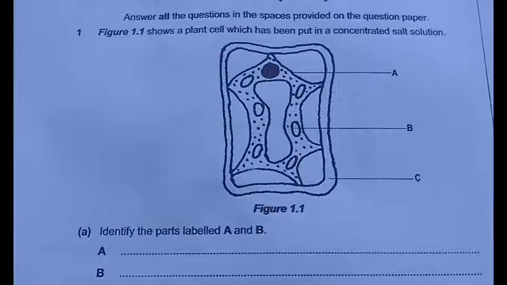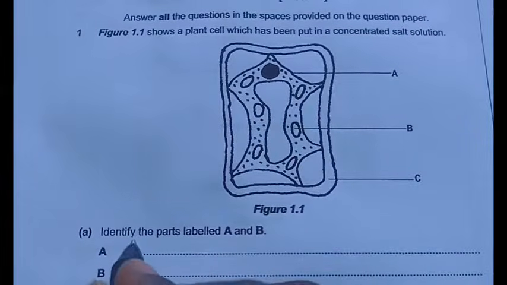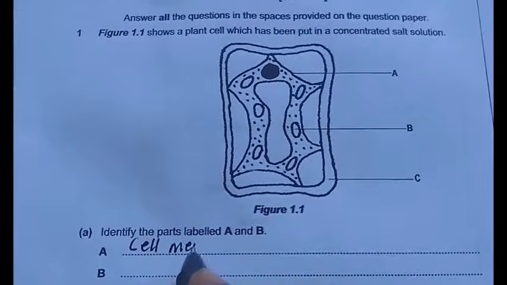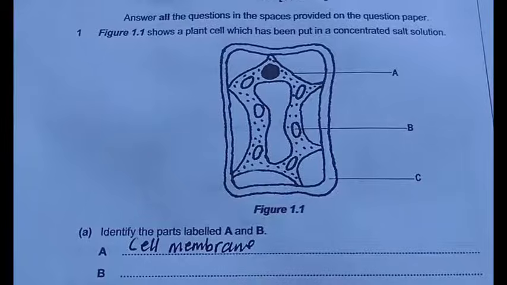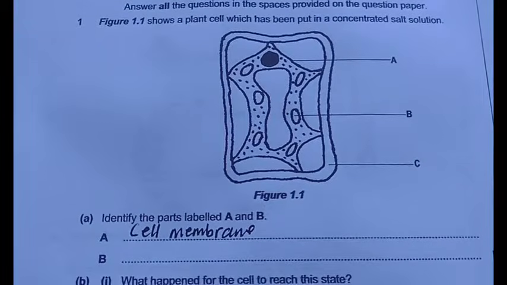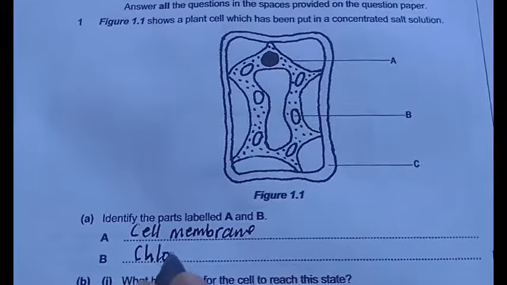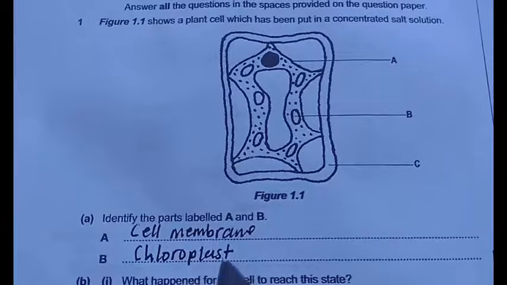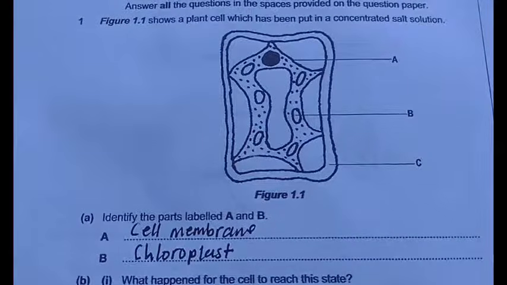So we have said here A is the cell membrane. All right, then for B, we have said this is the chloroplast. All right, so we have answered our first question right here. Let us now move on to another question.